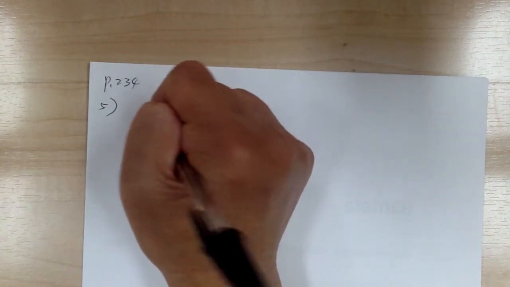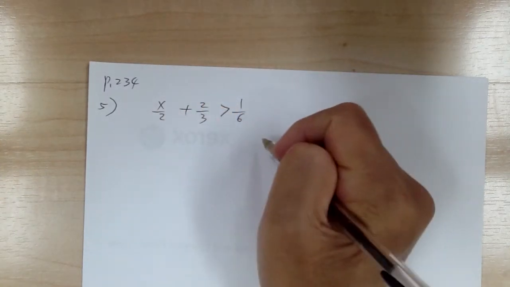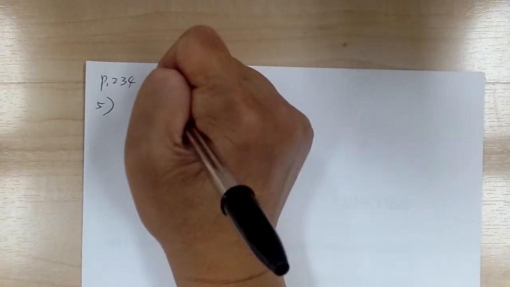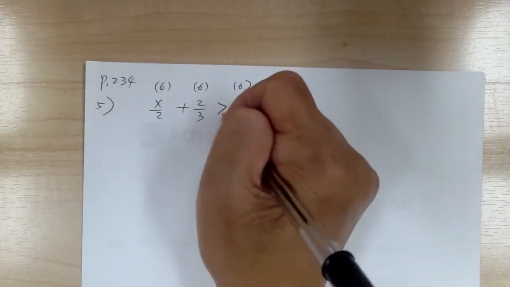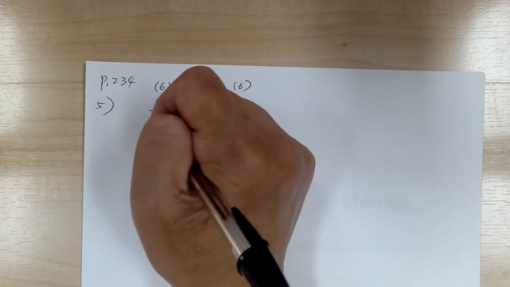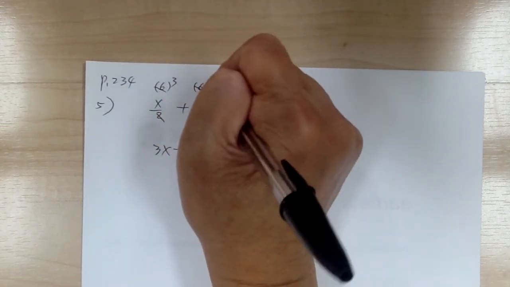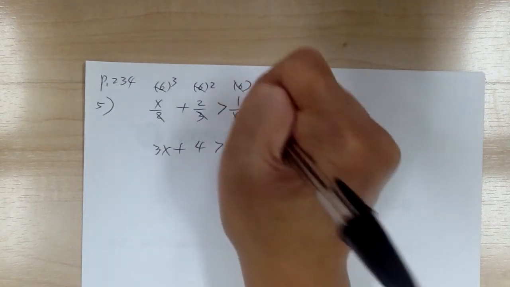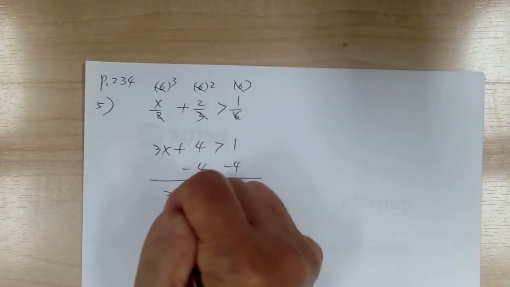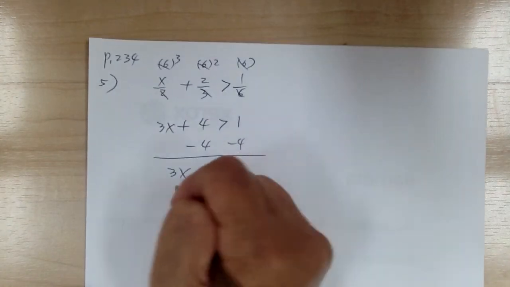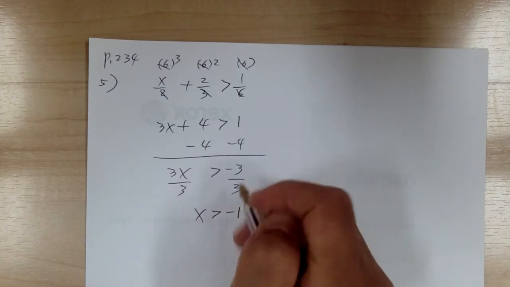Okay, let's go to number 5. You've got x over 2 plus 2 over 3 is greater than 1 over 6. Okay, so again, multiply by the LCD, 6. So don't worry about it being greater than, you just work it the same way. So cancel, so you get 3x, cancel, you get 2, so you get 4, cancel, you get 1. So minus 4 on both sides. You get 3x is greater than negative 3, divide by 3, so x is greater than negative 1.